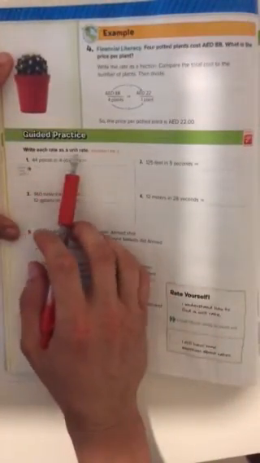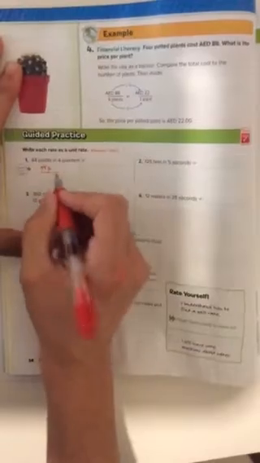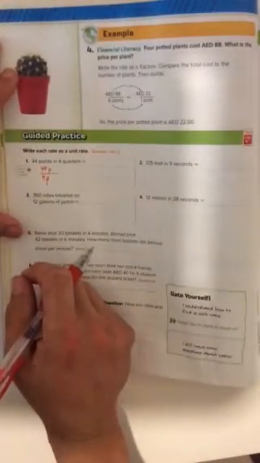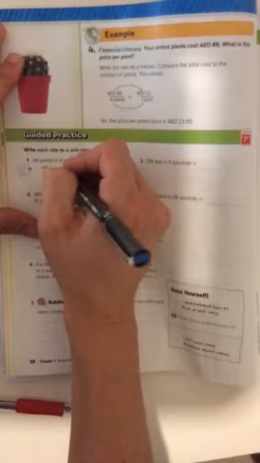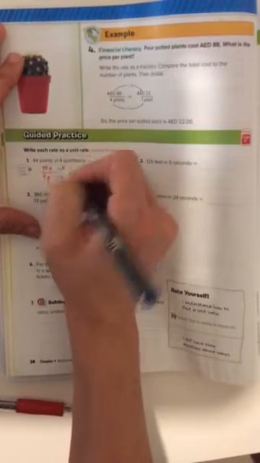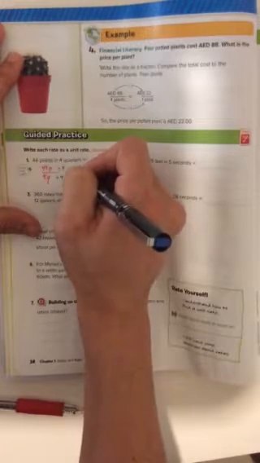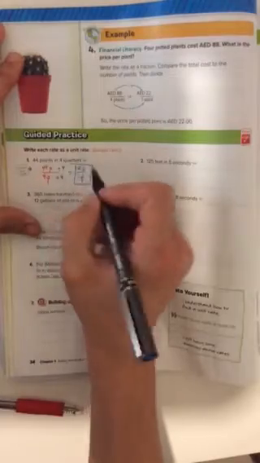So write each rate as a unit rate. Okay, so we have 44 points, I'll just put P over 4 quarters. Alright, well, to make it a unit rate, I'm going to divide by whatever's in the bottom here. So I'm going to divide by 4. Divide by 4. So 44 divided by 4 is 11 points in 1 quarter. That's the unit rate right there. 11 points in 1 quarter.